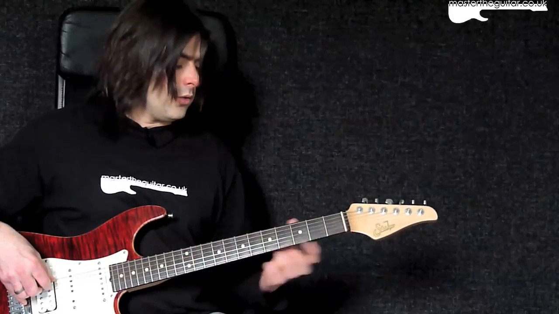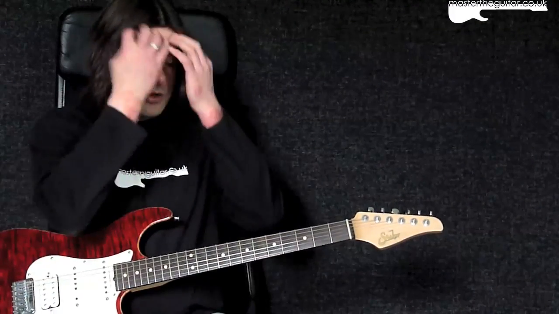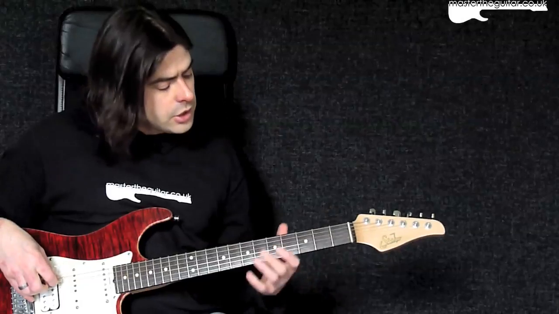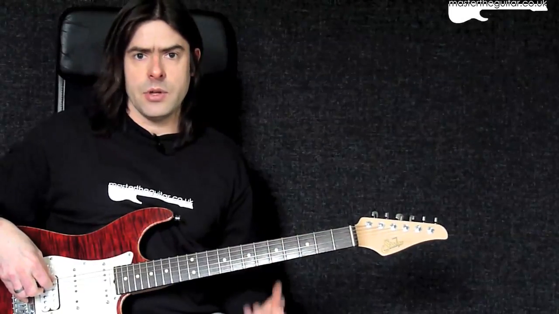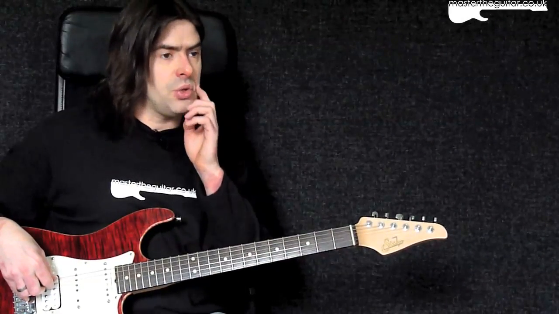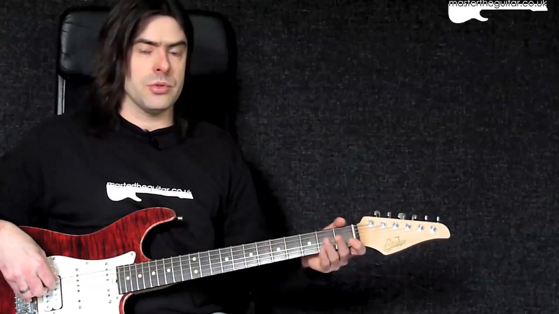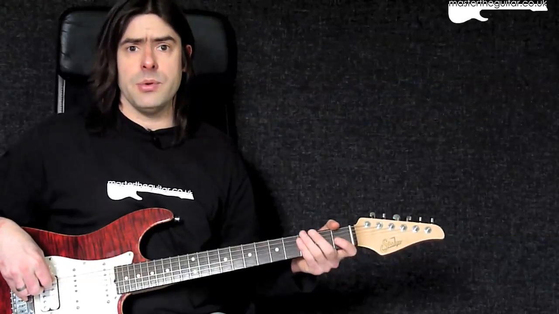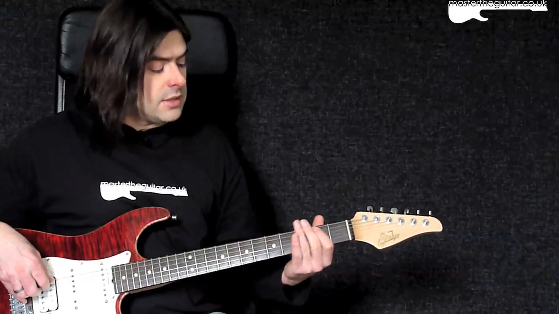Okay. Now, interesting thing about the string markers, you can actually use these as a guide. Now what you'll find when you're learning notes is you count up. So if you needed to find D, for example, you may start at A, then B, then C, then D.